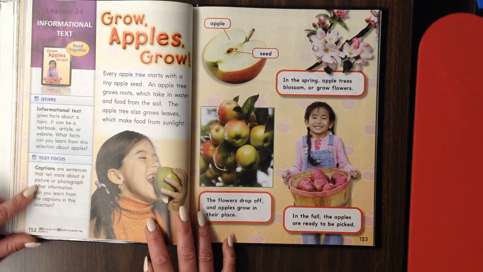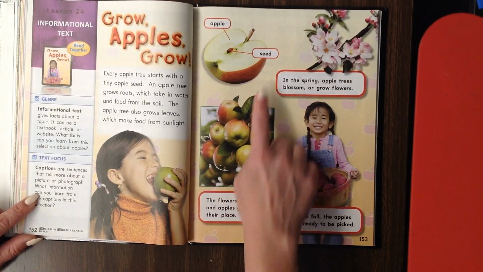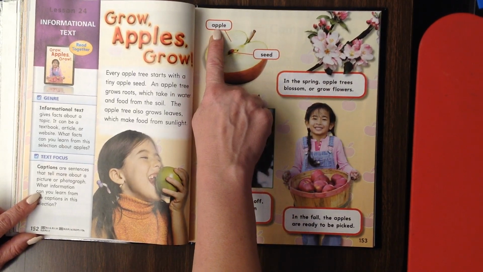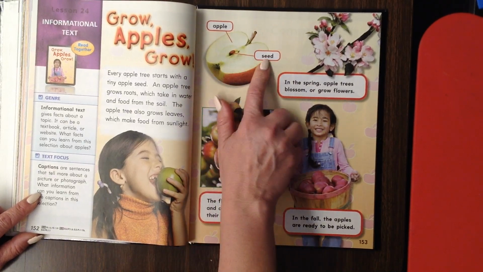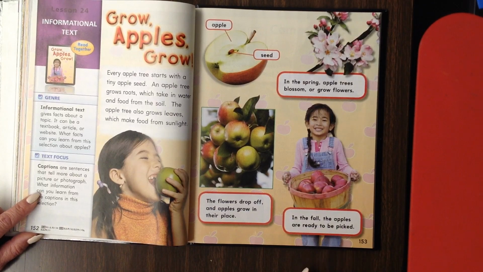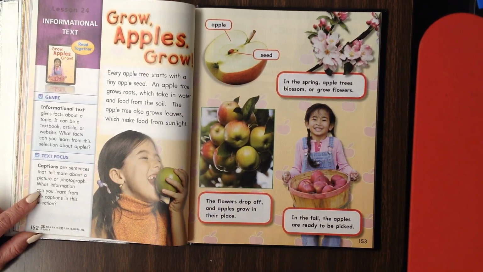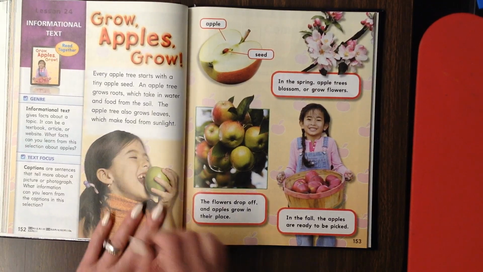All right, the other thing that they want to focus on, again, is captions. We've talked about captions before as well. So these would be captions. We usually call these labels because they're just a single thing labeling a part of something. But these are captions because they tell us information about a picture. So it's kind of giving us a whole bigger idea. It's not just labeling a part of something. It's telling us a bigger piece of information. Okay? So let's see what this says.